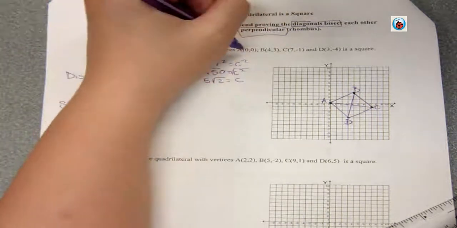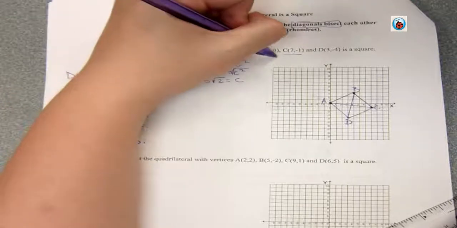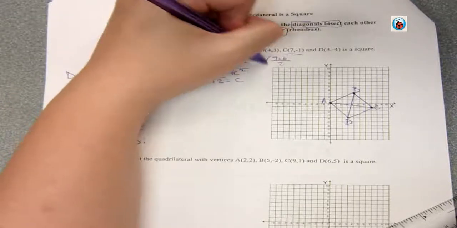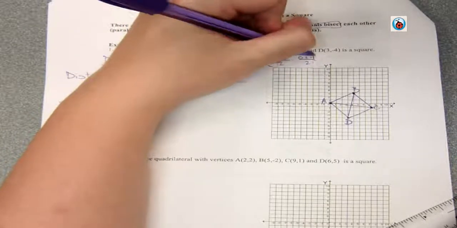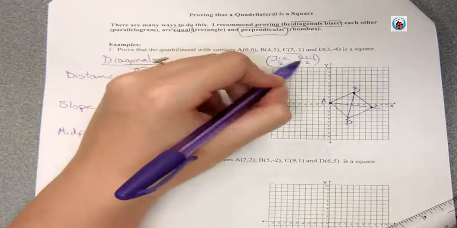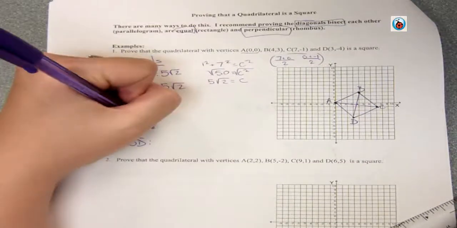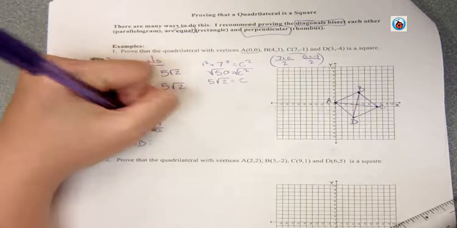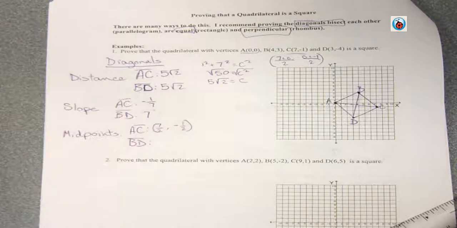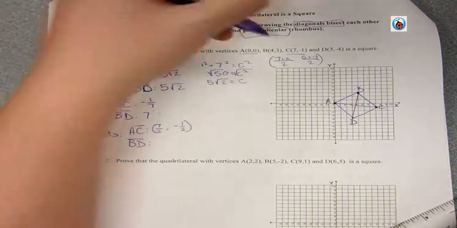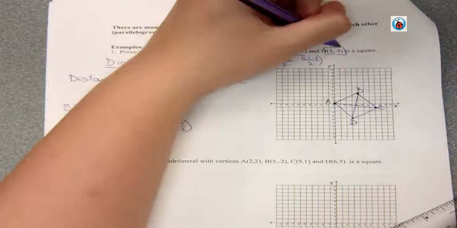And then for the midpoints, so we've got AC. So we want to add these two. So 7 plus 0 divided by 2. And then add 0 plus negative 1 divided by 2. So that's 7 halves and negative 1 half. Now we're going to do BD.